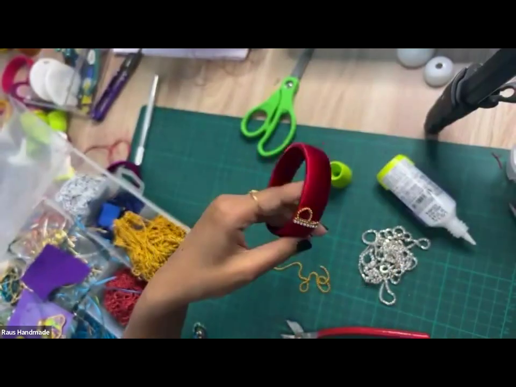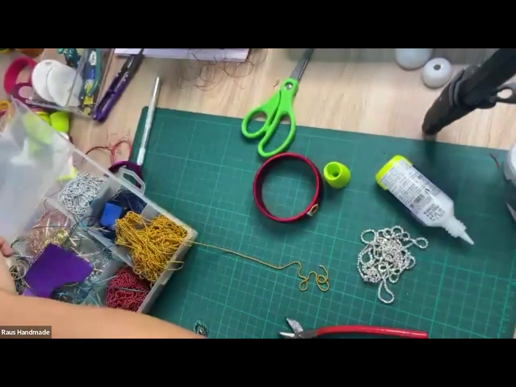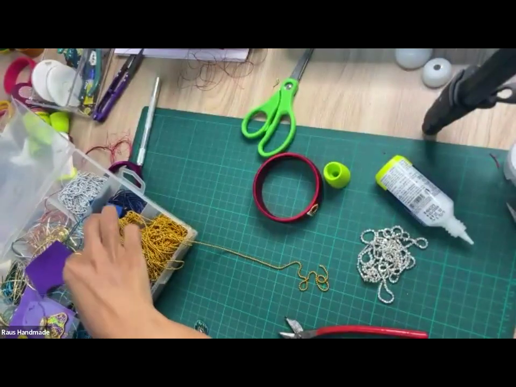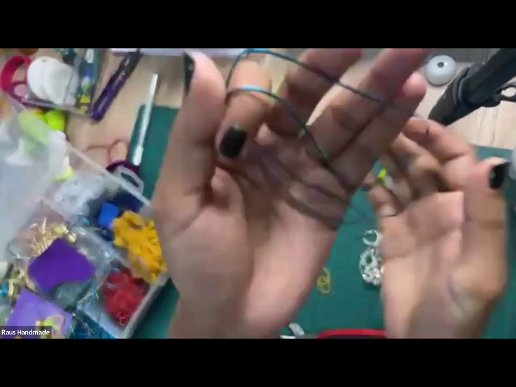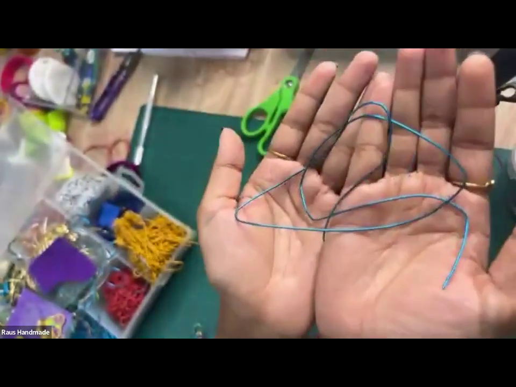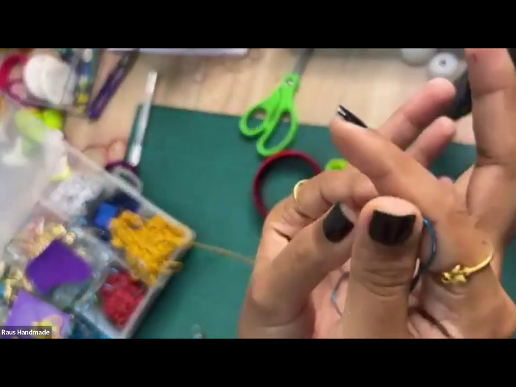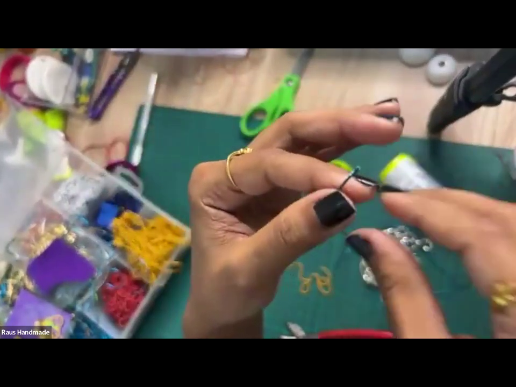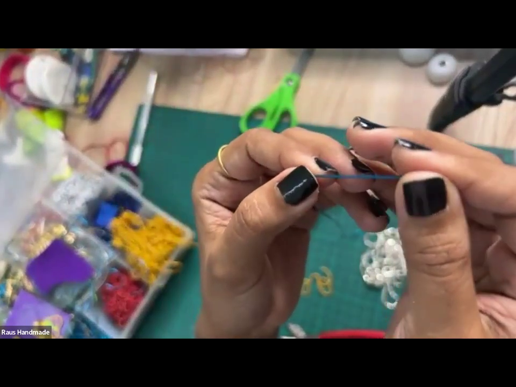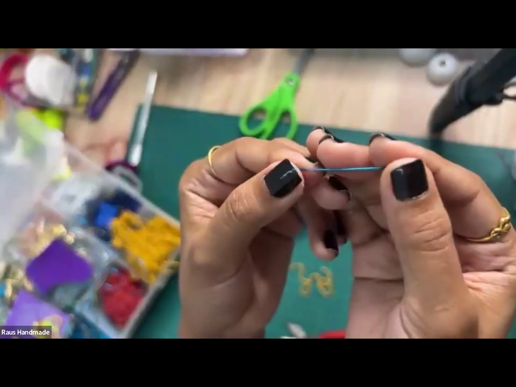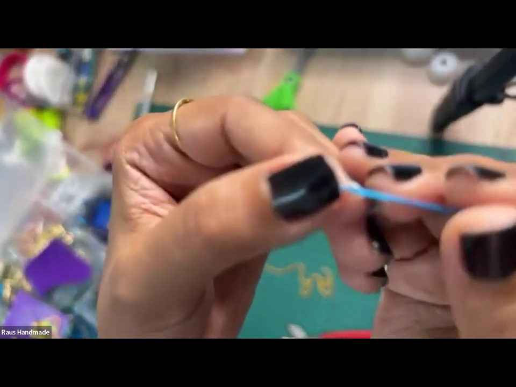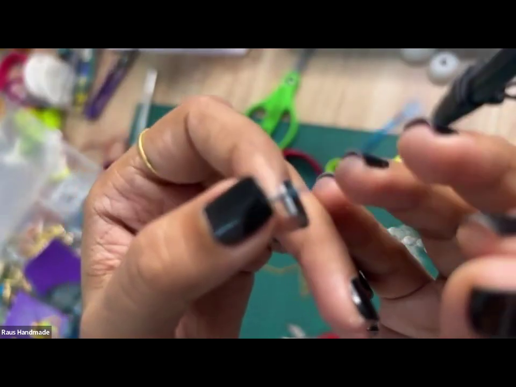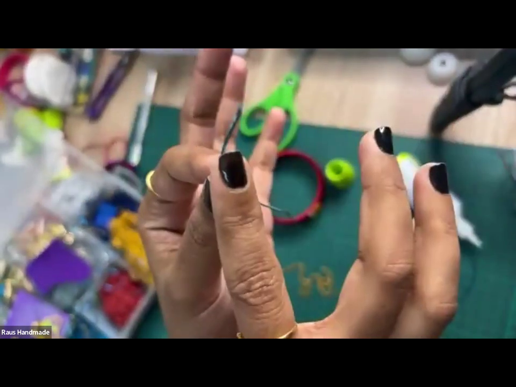So what you can do is, we can also use Zardozi. This one is called Zardozi. It basically looks like a spring. If you stretch it like this, it looks like a spring, right? So this is called Zardozi.